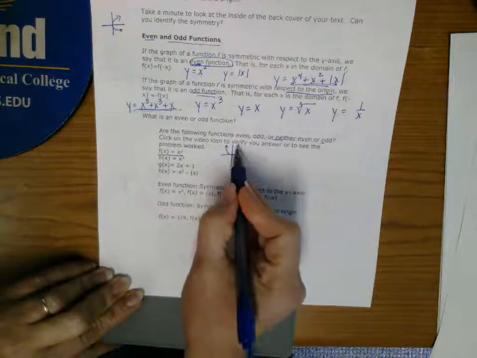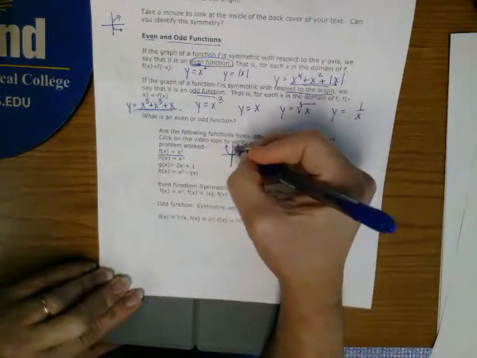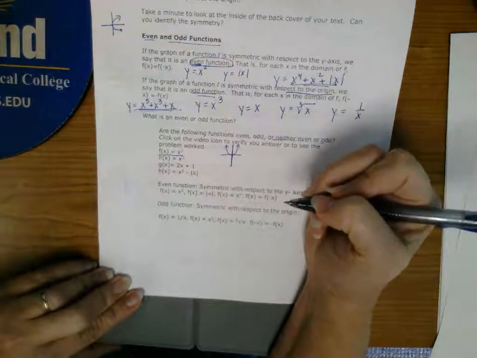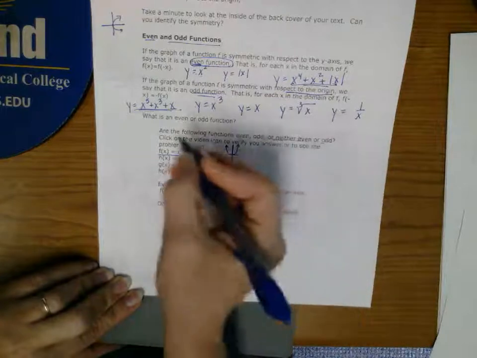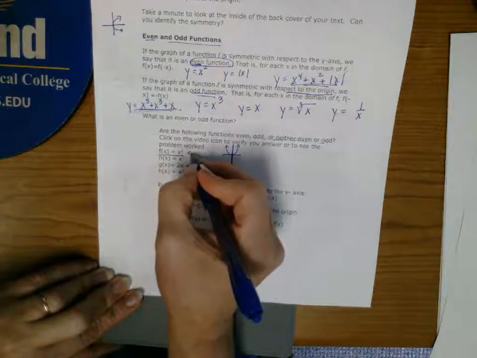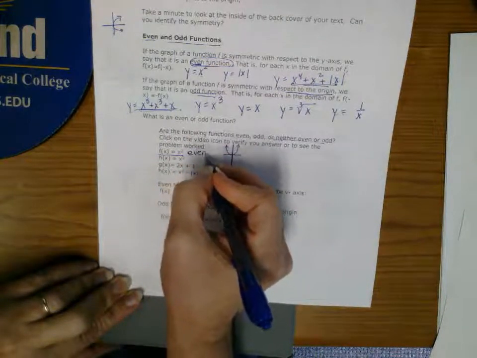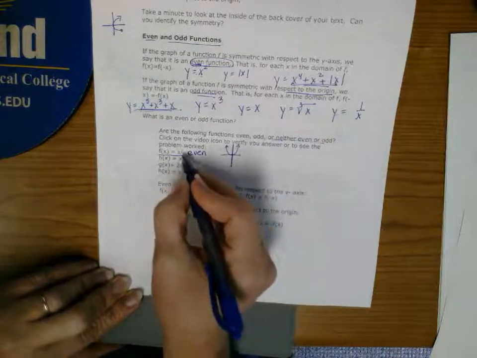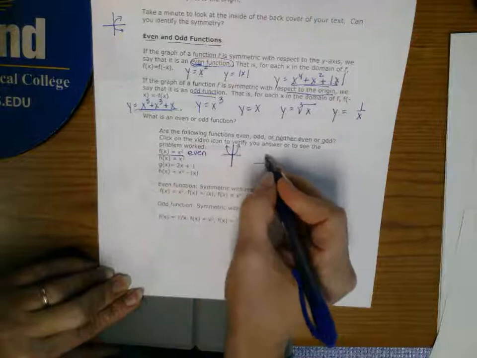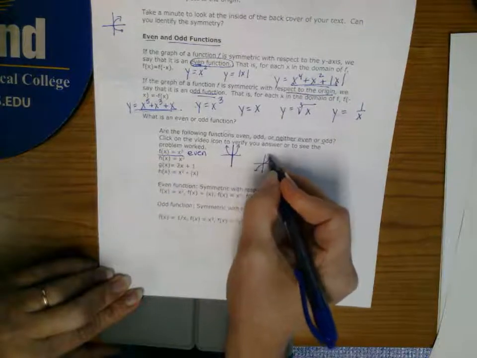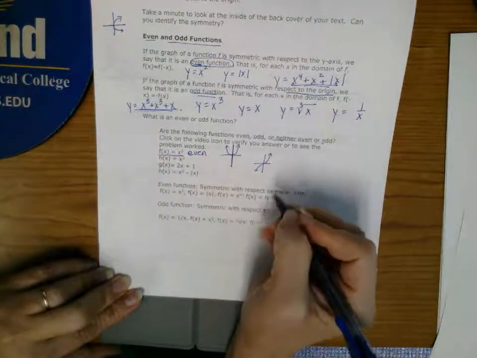So if it's x squared, I can kind of see it folds along the y-axis. So that's y-axis symmetry. Oh, and also I'm supposed to see if that's even or odd, sorry. So it's y-axis symmetry, which means it's an even function. And that may just seem a little bit obvious where it's x squared to you, maybe. The next one is x cubed. X cubed swirls around like this. And that is an odd function.